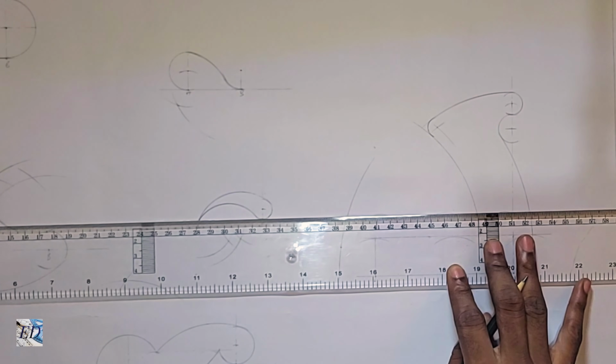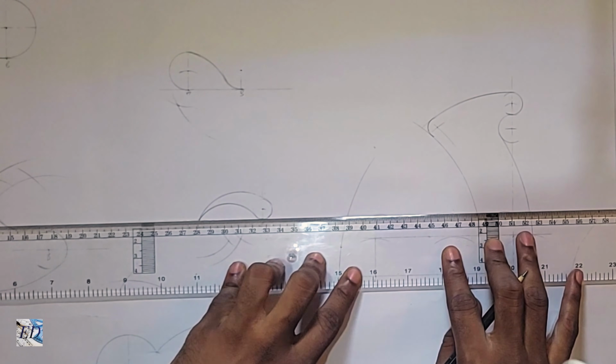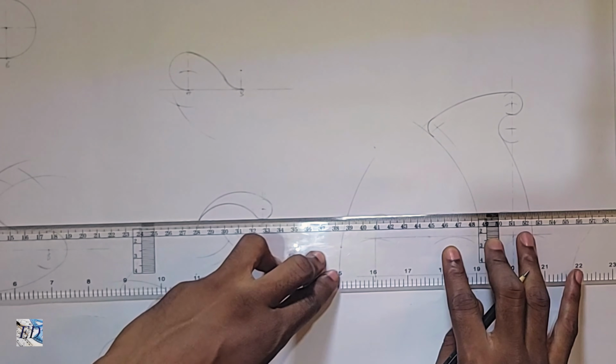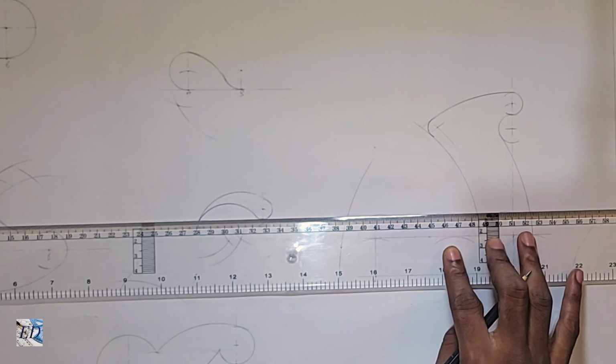Now, this is to draw a parallel line at a distance of 60 millimeters from the line that we have there at the base.